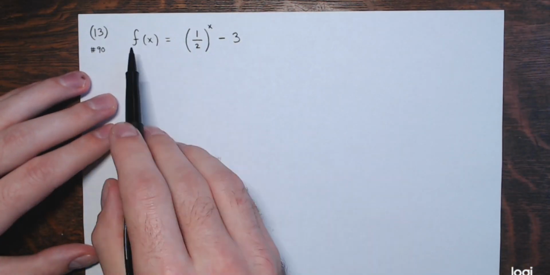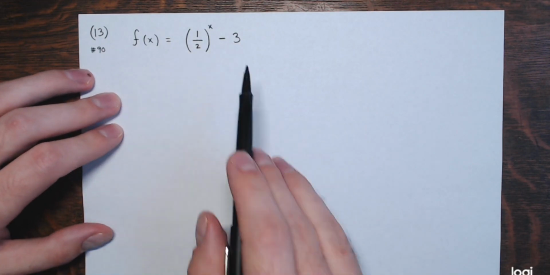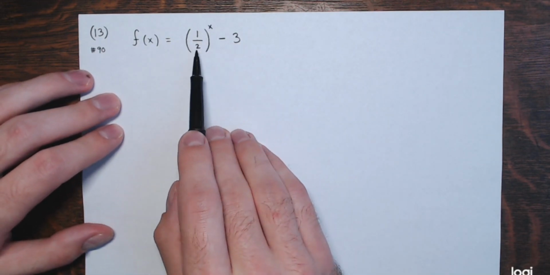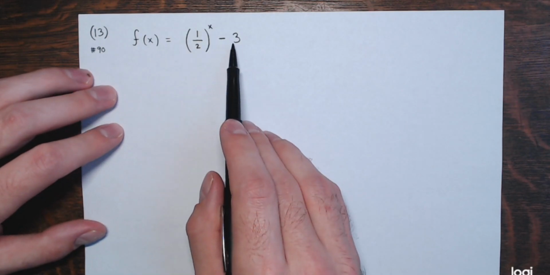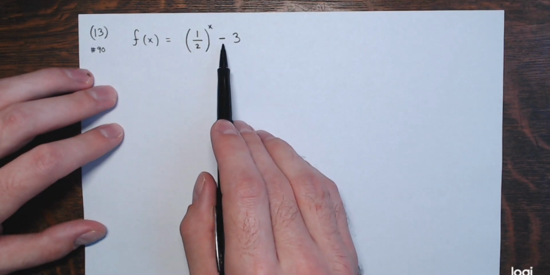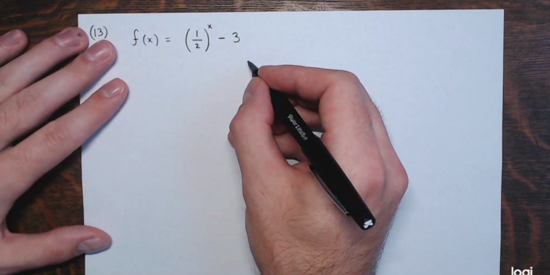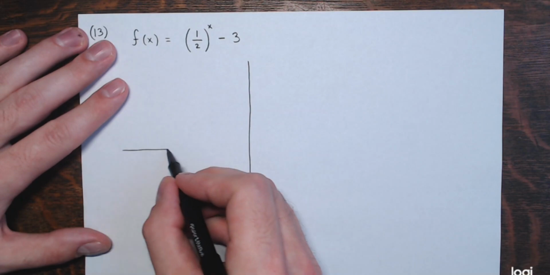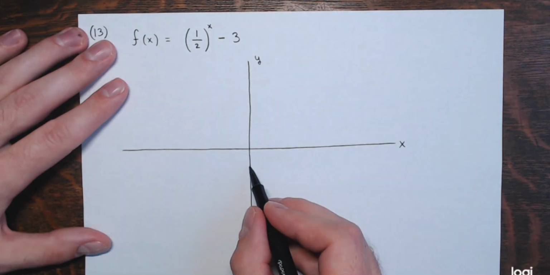So f of x equals 1/2 to the x minus 3. Notice it's a basic function, number to the x power. But then you have again minus 3 afterwards. This will move everything down 3. So again, I'm going to make an x, y, and let me just go down 3 here.